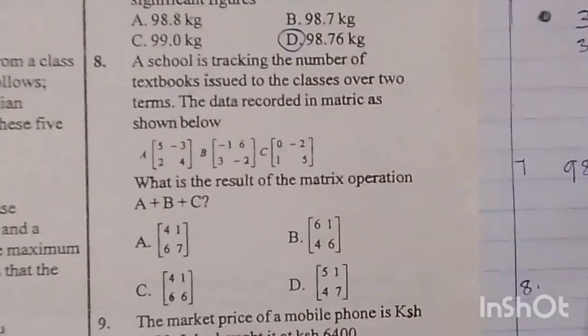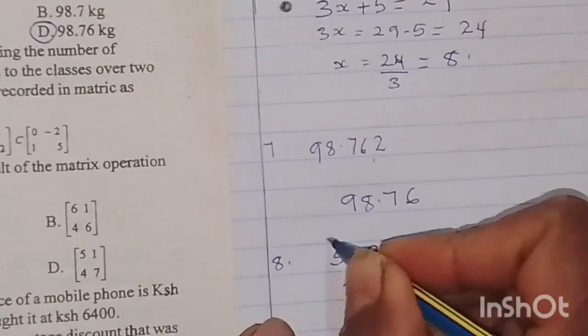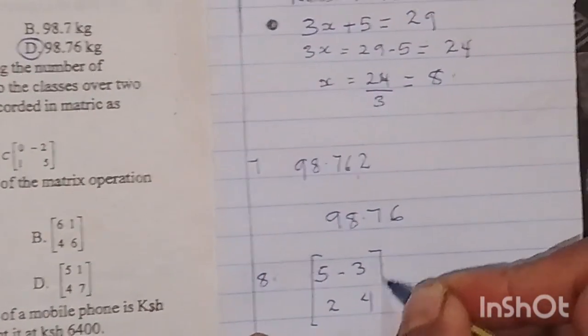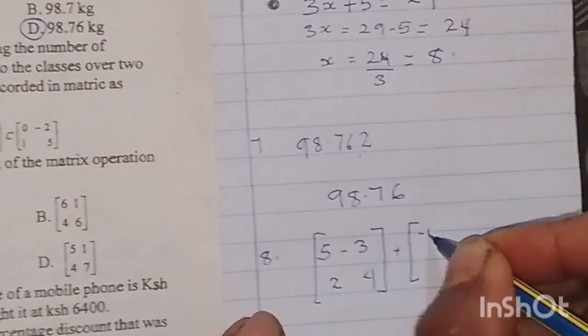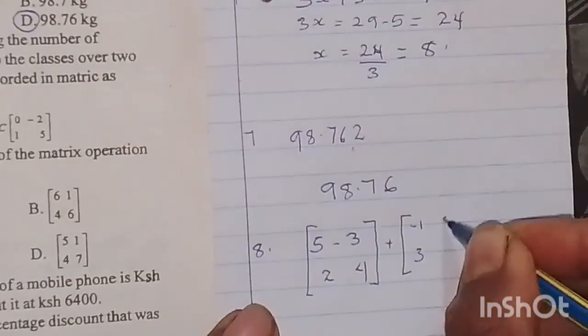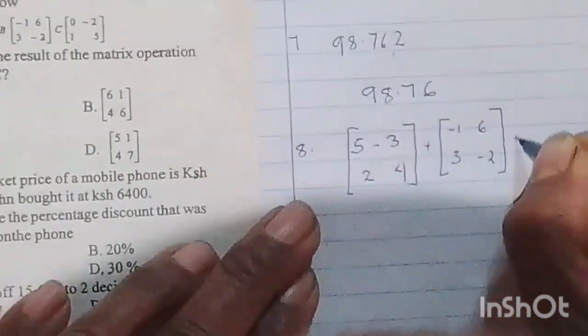This is how we add the matrices: 5, minus 3, 2, 4. This is the first matrix, which is A. We add B, the second matrix, minus 1, 3, 6, minus 2. Then we add C, which is 0, minus 2, 1, and 5.